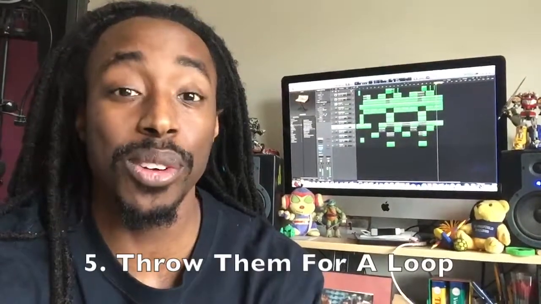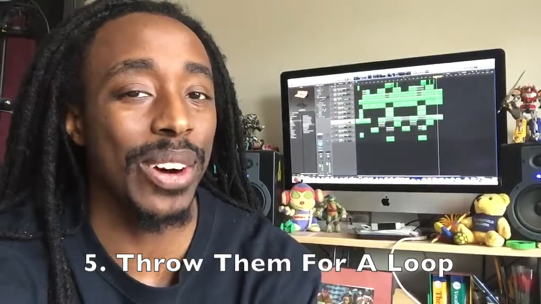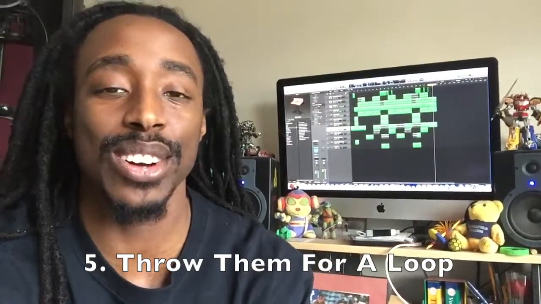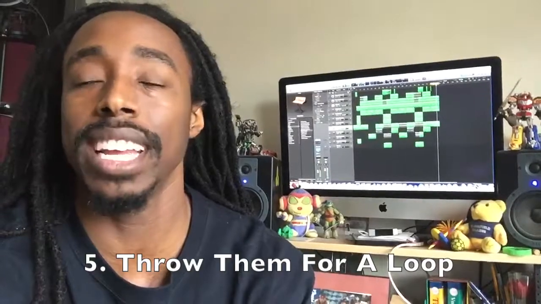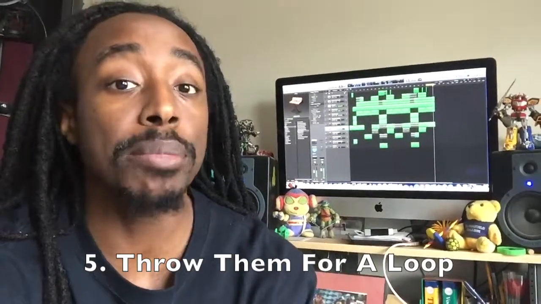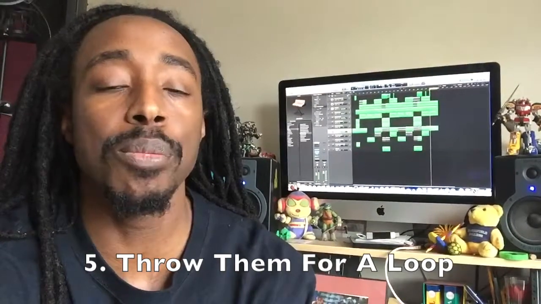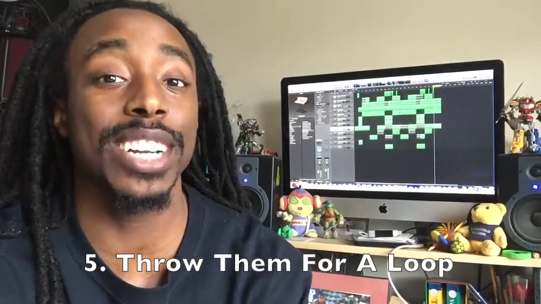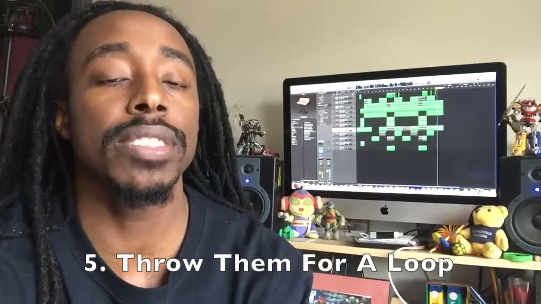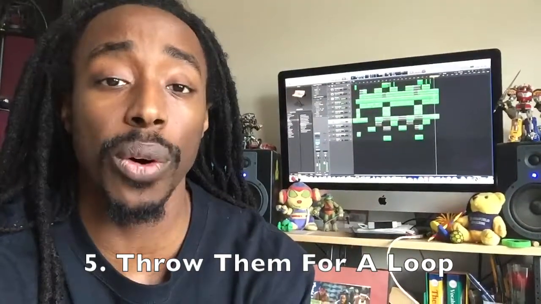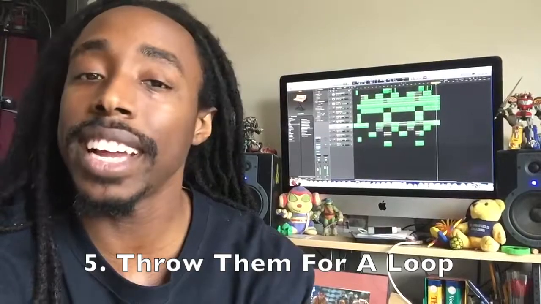And tip number 5, throw them for a loop once you've established a flow. Now, we're not talking throw them for a loop and change the entire song and never go back to any of the things you did before. But a lot of bridges and vamps in songs are a little mode or an extra section of a song that comes from your chorus and your verse and the things that you've been doing before. And it's a little variation to it.